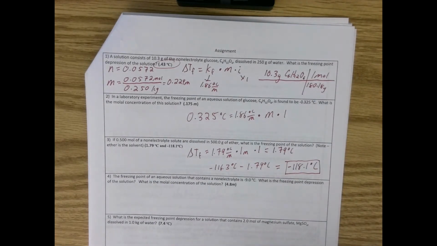Okay. Well, you get negative 116.3 from the table. That table with the KF values has a column for freezing points. It's just the freezing point for ether.